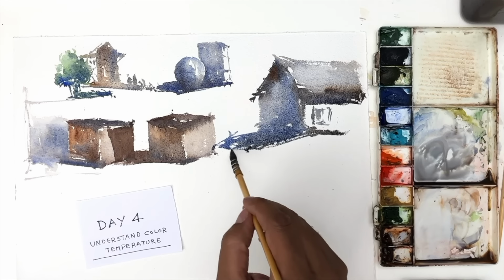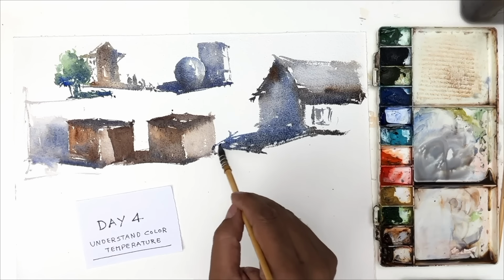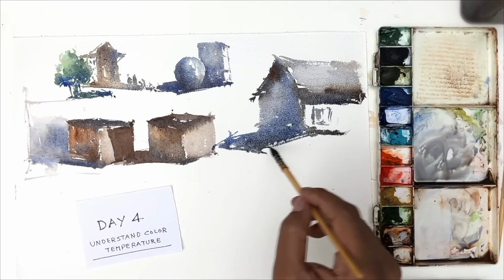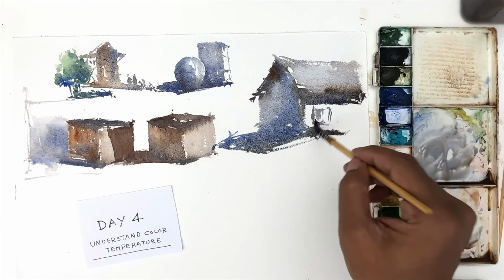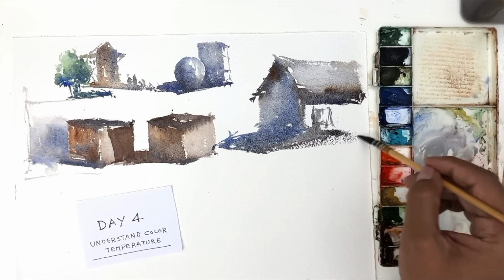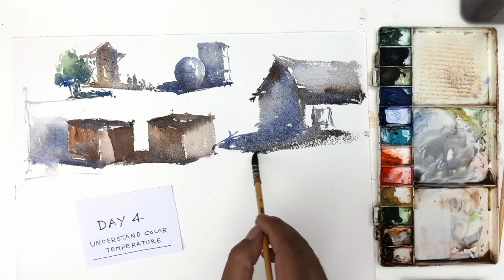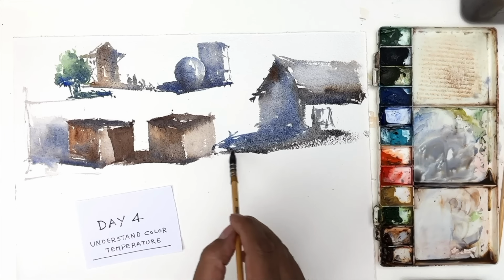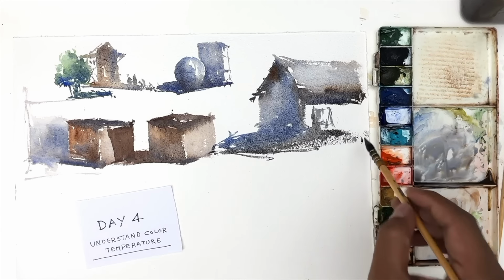It won't look very realistic unless you have plenty of experience handling that. I know a lot of artists are actually doing it, but I wouldn't recommend it if you are a beginner and you are just learning at this moment.